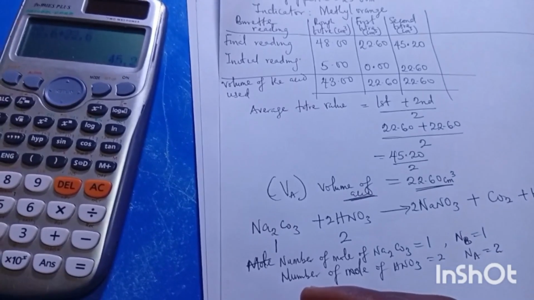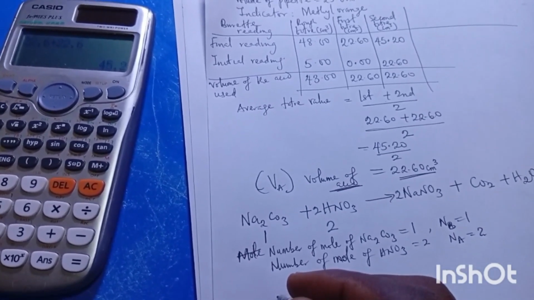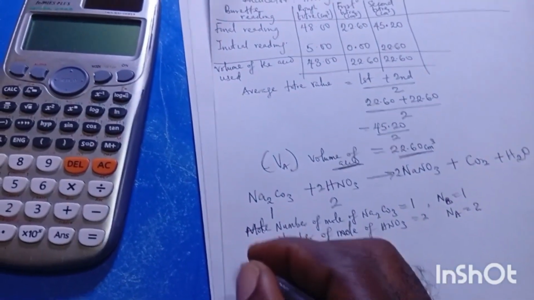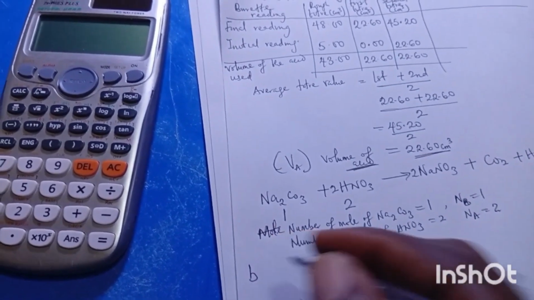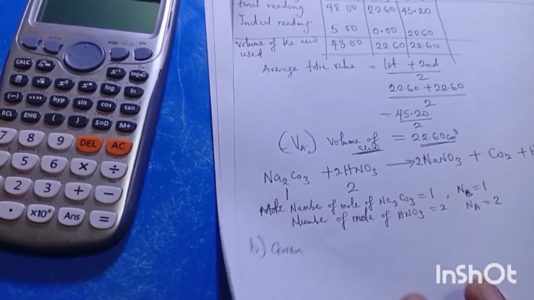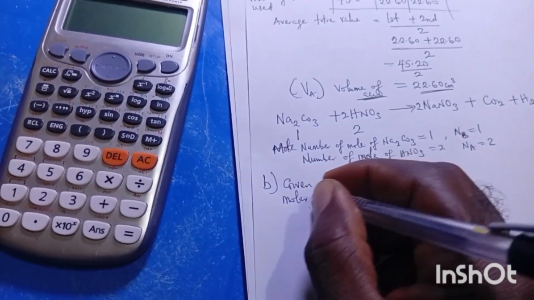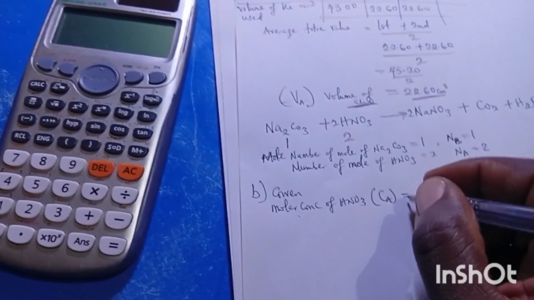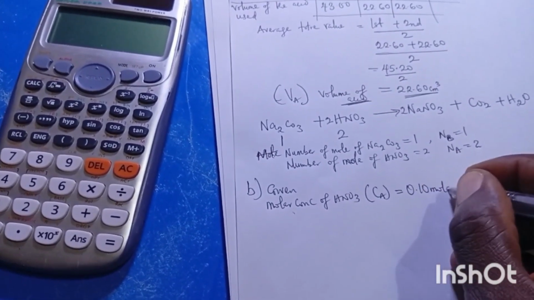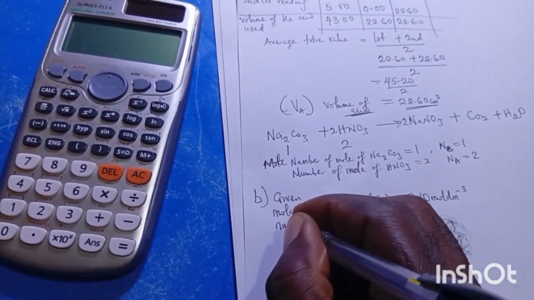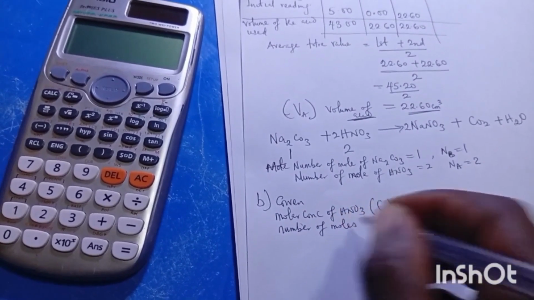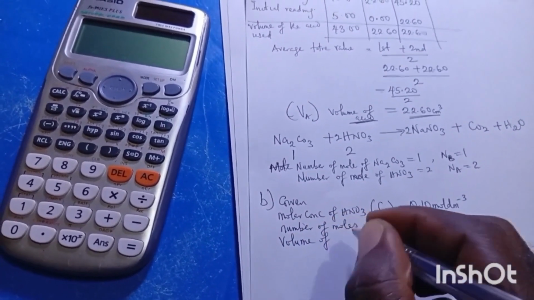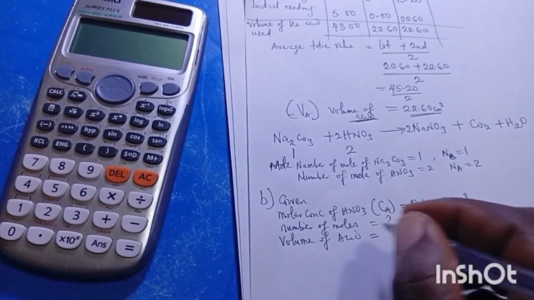Alright, now let's go straight to the next question. They say we should find the number of moles, given the molar concentration. I'm talking about B now, I think that should be B1 or ordinary B. It said we are given the molar concentration of HNO3, which you can also say maybe our Ca. We were given the molar concentration of 0.1 mole per dm cube, and we want to find the number of moles. That's what we want to find. And don't forget that we just finished getting the volume of acid from our titre value, that is our VA.